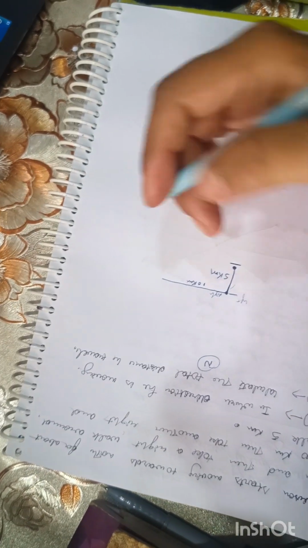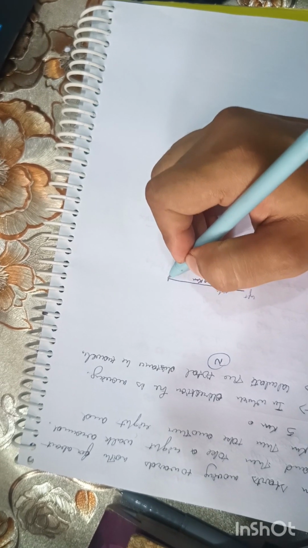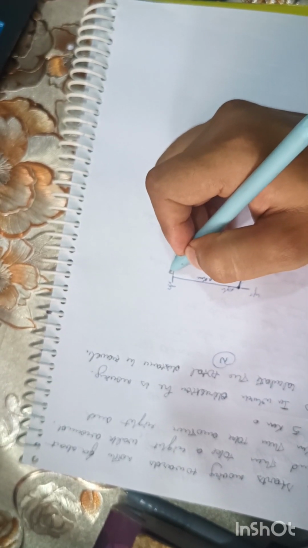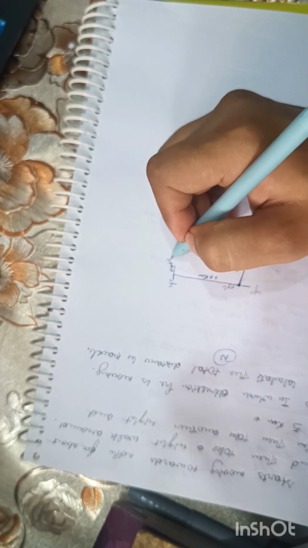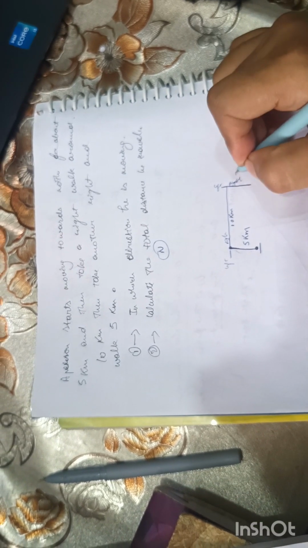So the easiest trick is to rotate your notebook and see, this is his left, this is right, and read. Then another right and walk 5 kilometers.